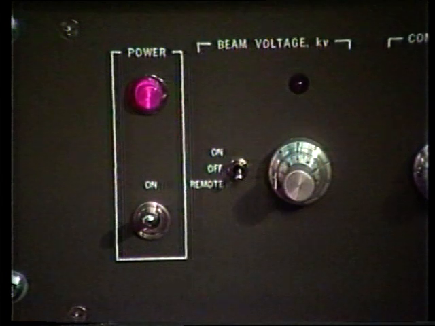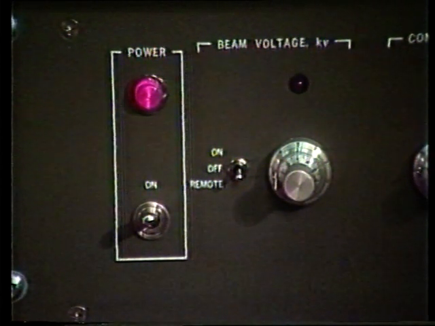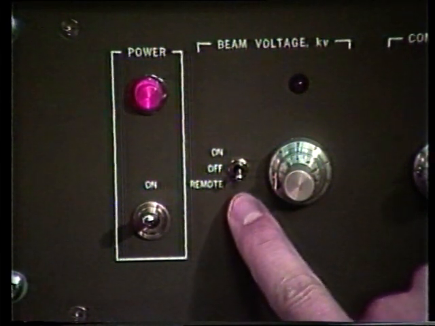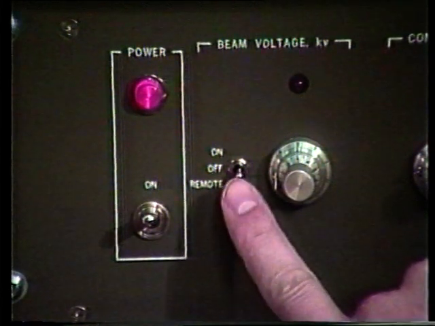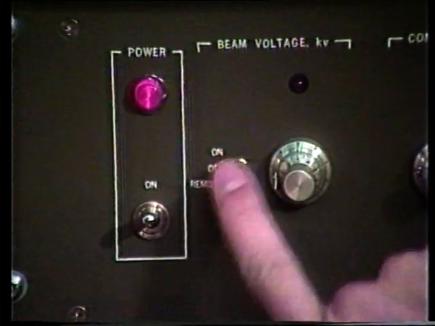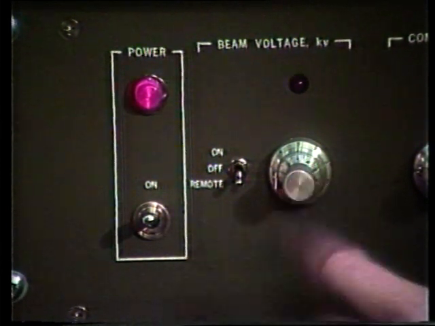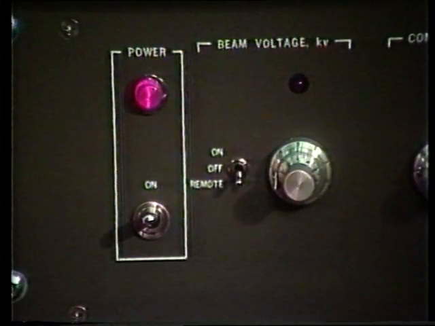I have already calibrated the ion gun, and I now want to obtain the proper settings for this depth profile. Those settings have already been predetermined in the calibration section of the videotapes. We want to make sure that the ion gun voltage will be controlled by the computer, so we want the toggle switch for beam voltage to be in the remote position. I also want to make sure that my beam voltage is at 3.5 kV, because that is where I have the calibrated settings.